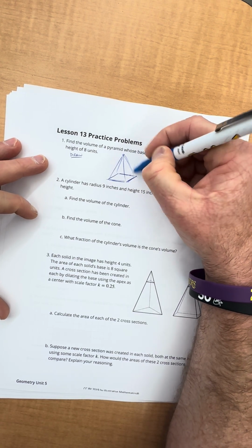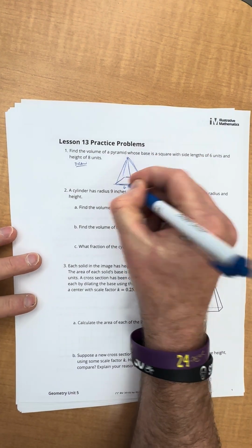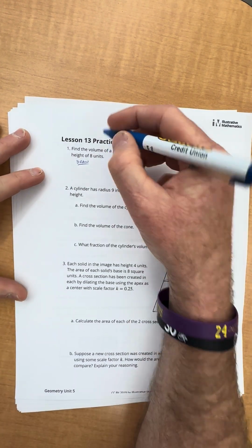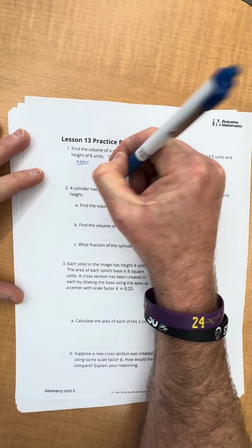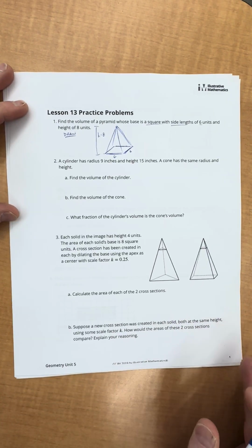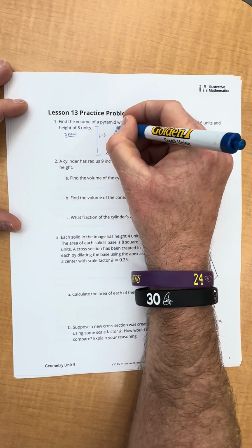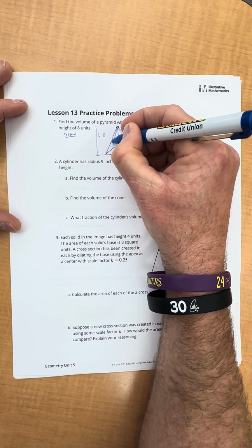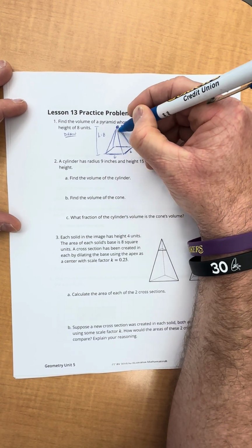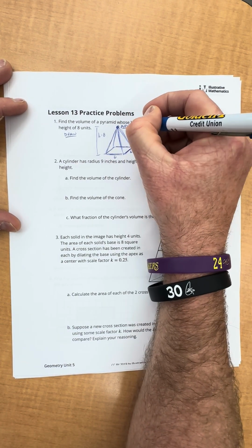A pyramid has an apex. There's the apex. Square, 6 by 6, because the side lengths are 6 and it's a square. And the height is 8. So h equals 8. Okay, so for these, because it has an apex, any of the solids we deal with that have a point where all the vertices go to, there's a vertex, vertex, vertex, vertex. From the base, each vertex goes up to the same point. That's called an apex, the top.